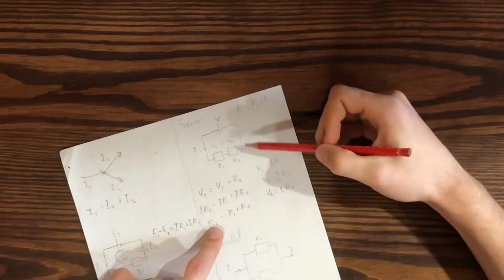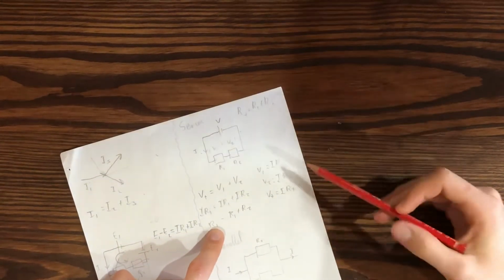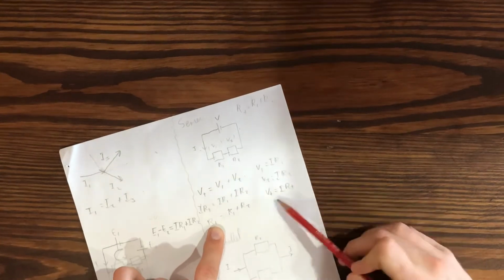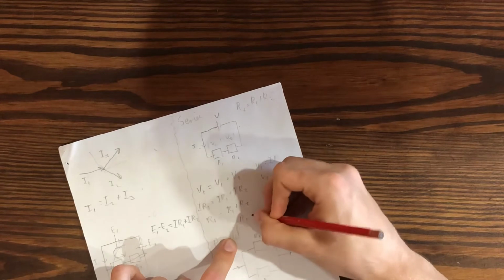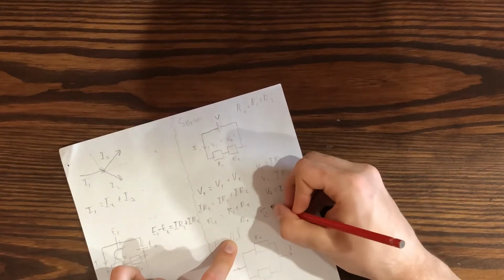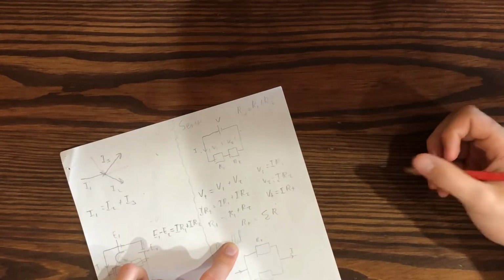So if you can imagine, if you had more resistors, there'd be another one here, there'd be another term, and you just add them, right? So that's why R total is equal to the sum of all the individual R's. It's fancy notation, don't worry about it.